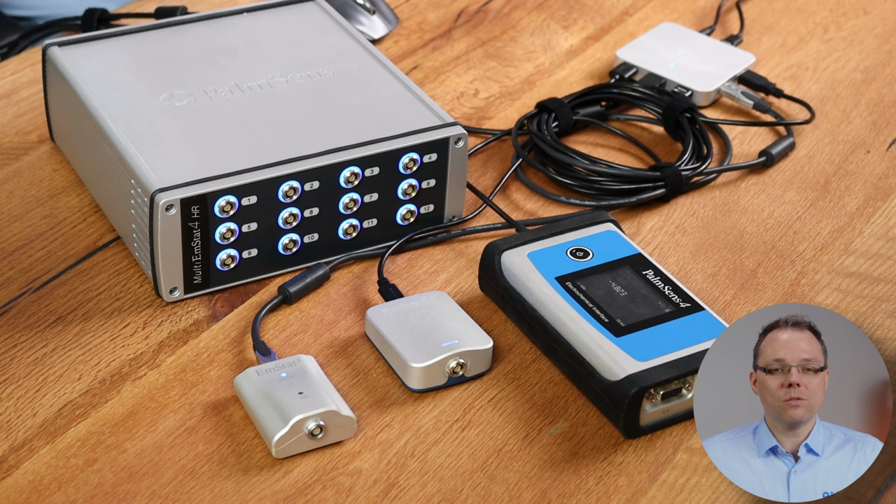Today I would like to show you how to combine multiple instruments in one MultiTrace video. We like to call it virtual stacking. So what you do is you take multiple instruments and you treat them in the software as one. And here you can already see which instruments we have today.